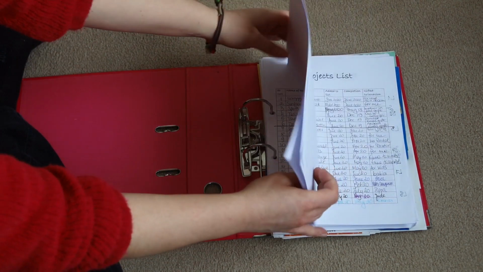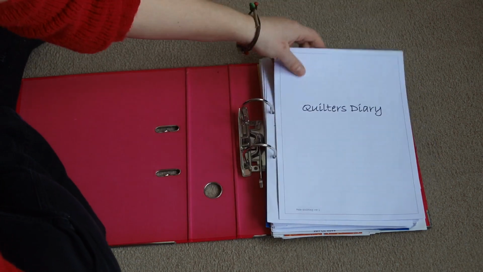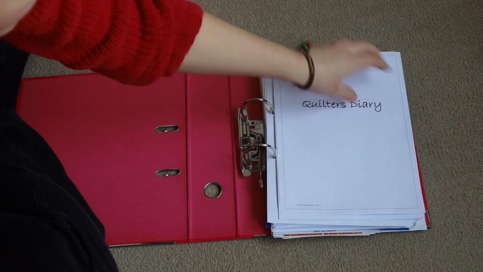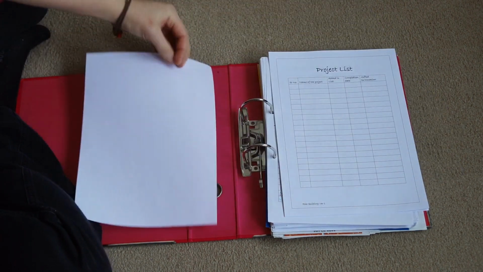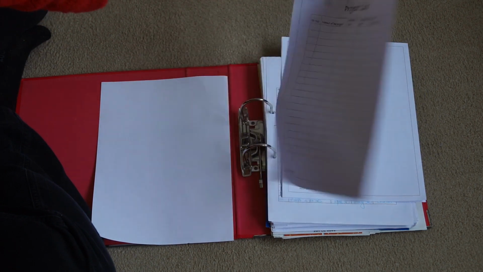So this is one document you can print, or you can save and then print the pages you like. The first page is just the title, you can put your name on it. Then you will have a project list, and again you can print it from both sides like I did.